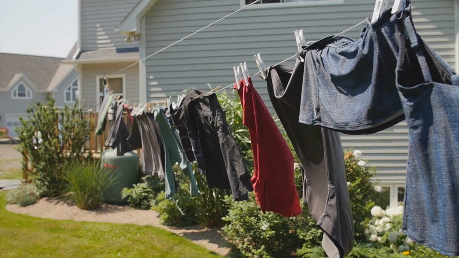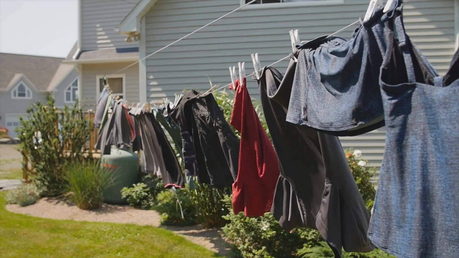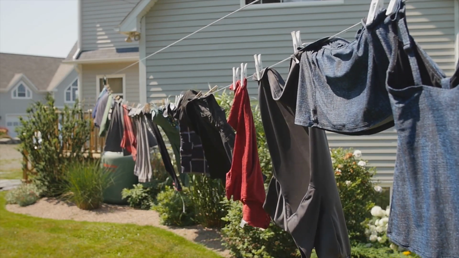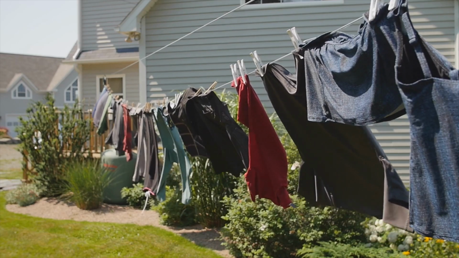So, the next time you're outside on a hot day and notice how your wet clothes dry in the sun, or how a puddle disappears, remember, that's evaporation at work.